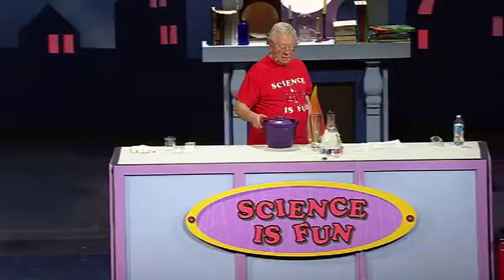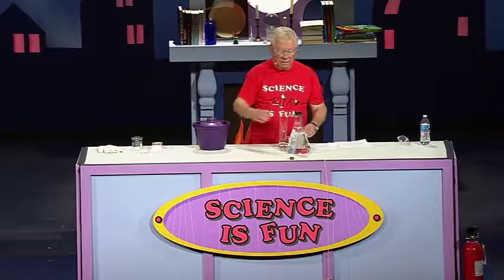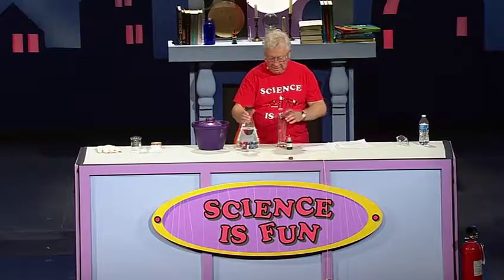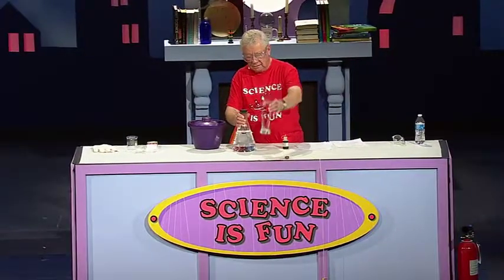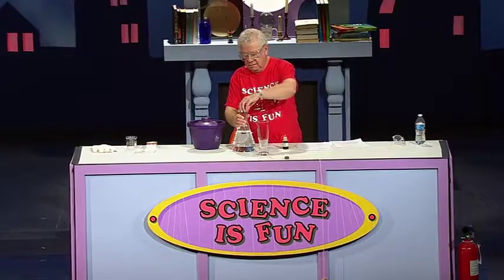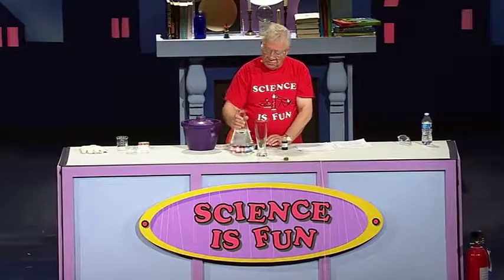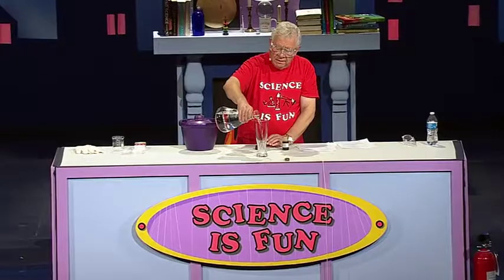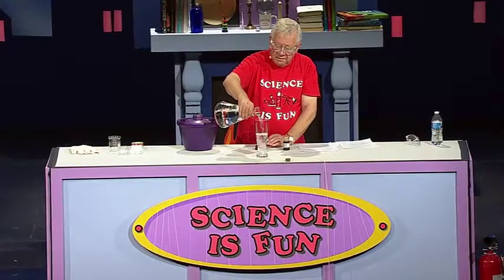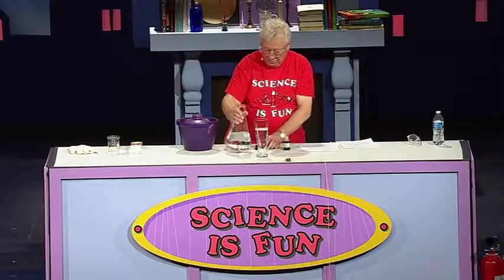All right, so now what I would like to do is an experiment that uses a clear and colorless liquid. And what does this look like? And I'm going to put this liquid in this Pilsner, like so.